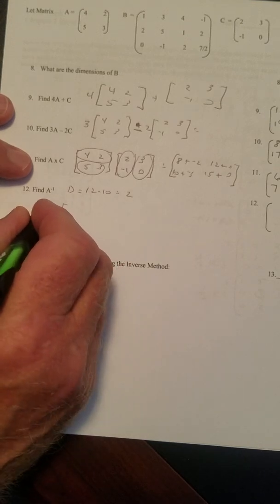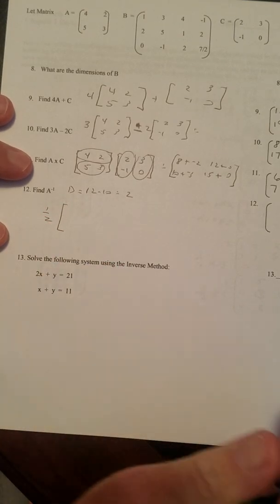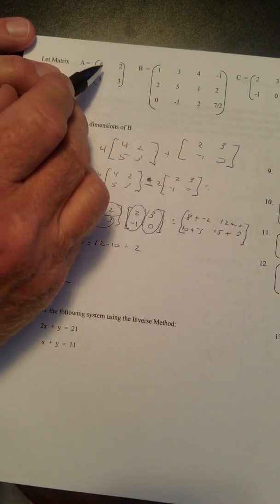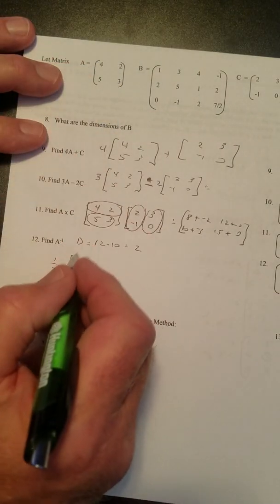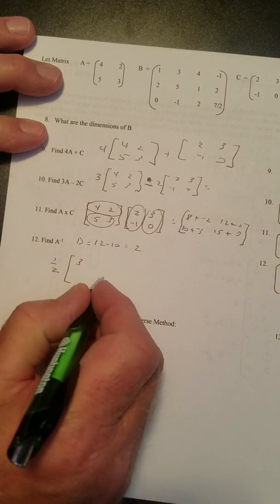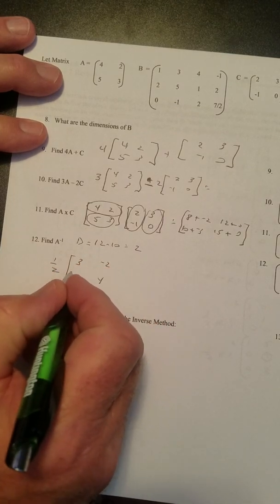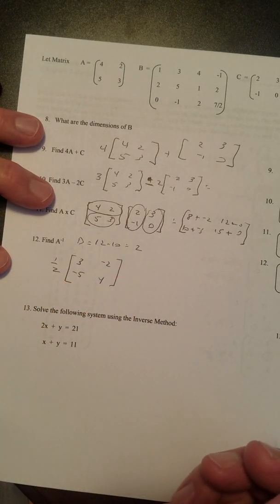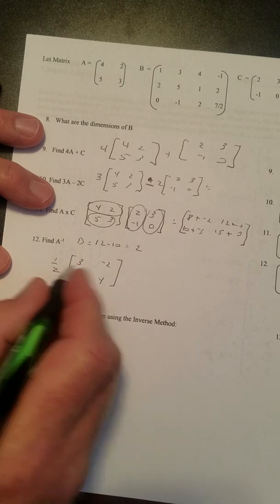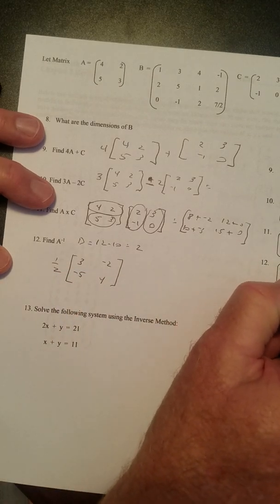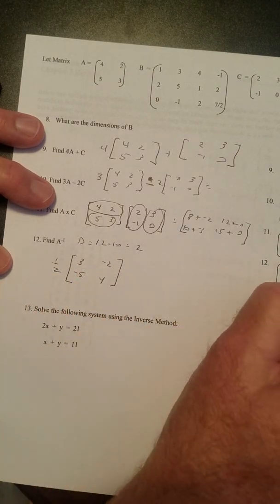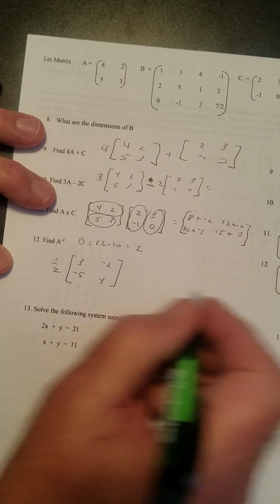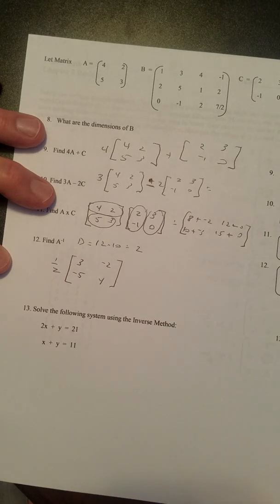Then you take 1/2 times, as they said, you interchange A and D. So the 3 comes up here, the 4 goes there. You make that negative 2 and that negative 5. So half of 3 is 3/2, half of negative 2 is negative 1, half of negative 5 is negative 5/2, and half of 4 is 2.